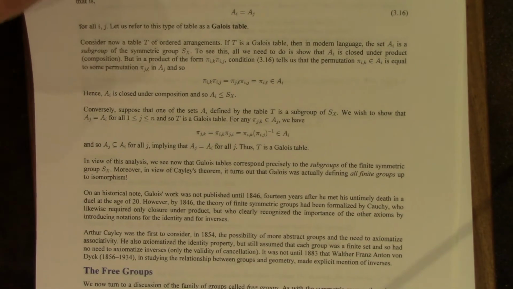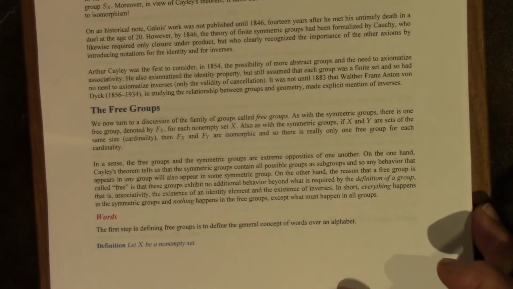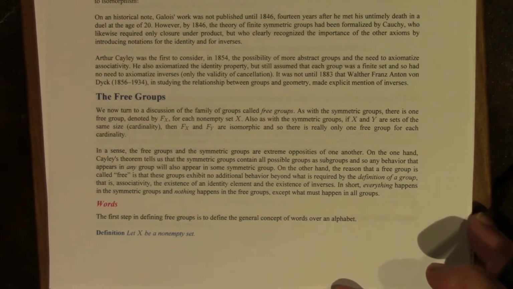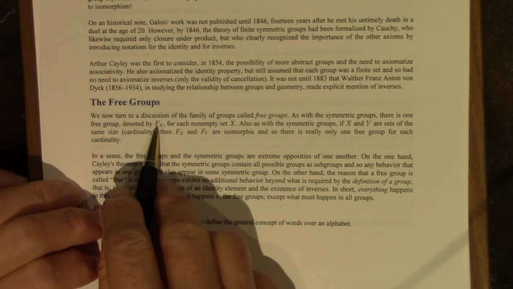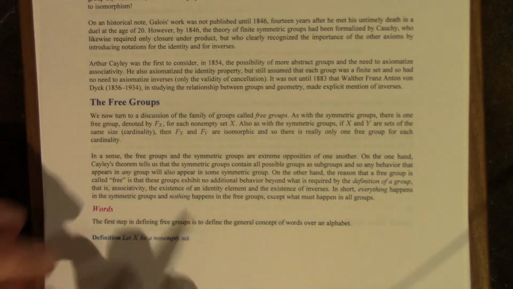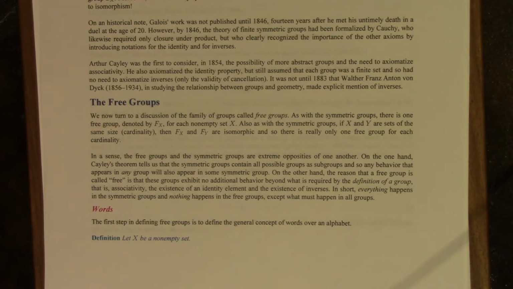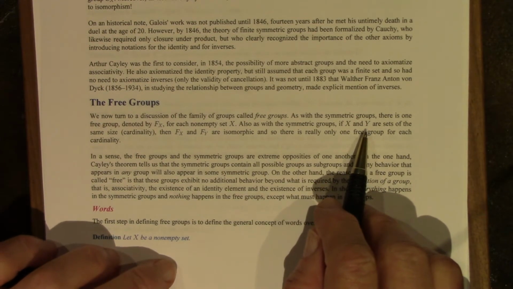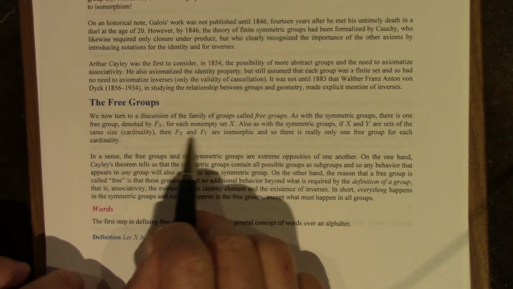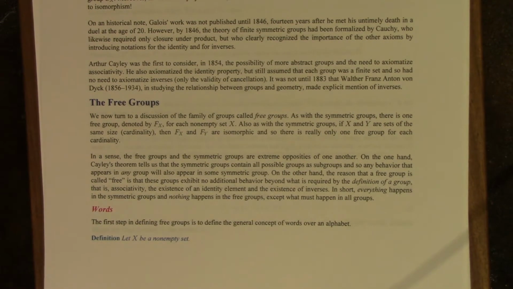Now that we have discussed the family of symmetric groups, we're going to turn to the family of free groups. As with the symmetric groups, there's one free group, which I will denote by F sub X, for each non-empty set X. Also, as with the symmetric groups, if X and Y are sets of the same cardinality, then the free groups F_X and F_Y are isomorphic. So there is really only one free group for each cardinality.